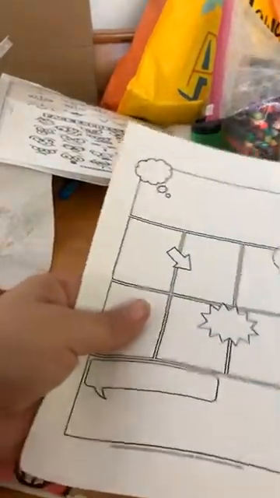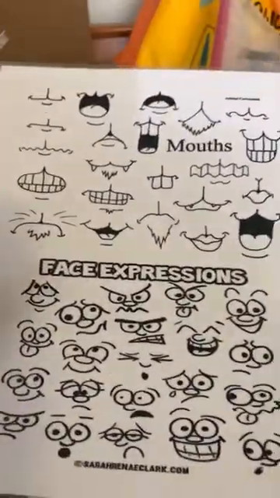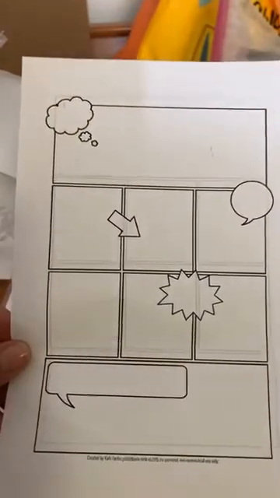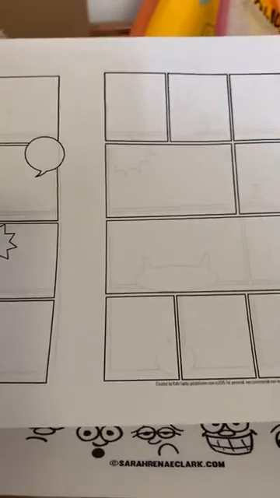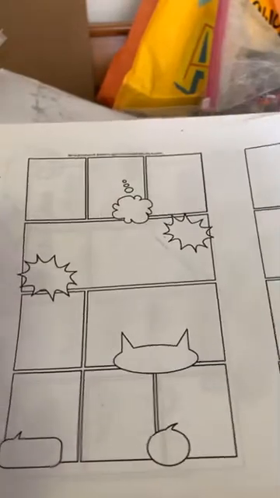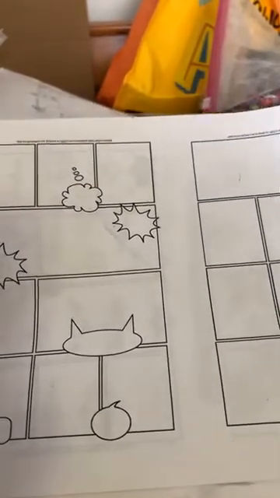Like I said, I can send these over to you guys, and I also made a comic template. So if you would like to draw in these, you can. Just have your parents message me here on Instagram, and I will email these to you. You can print them out and use them and make your own comics. The kids love these. I couldn't print these out fast enough for them to create their own comics.